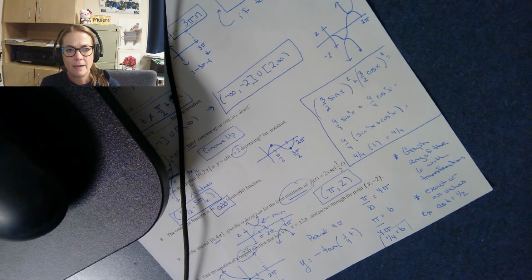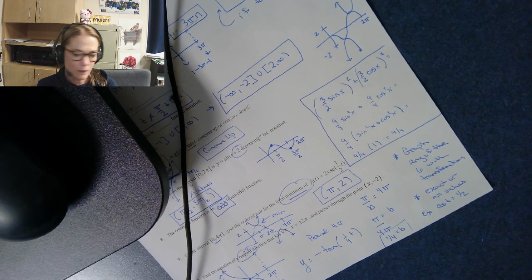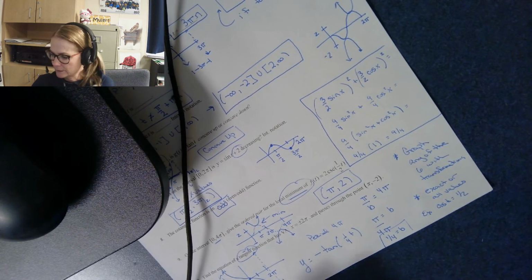So at pi, tangent is 0, and at 3 pi over 2, it's undefined. It might even say quadrant 3. You'd say, well, t goes from pi to 3 pi over 2, and tan of t goes from 0 to undefined.